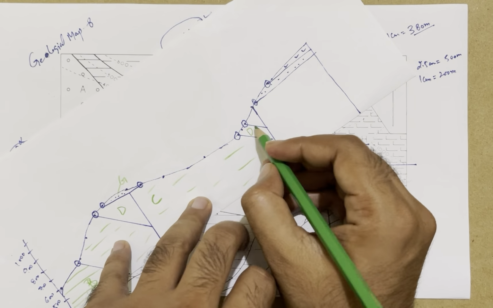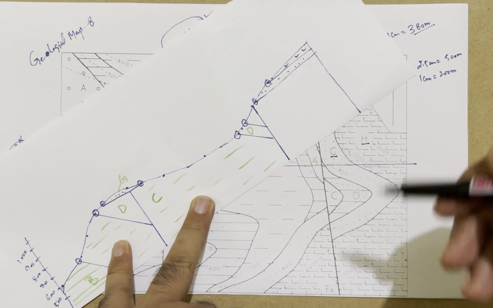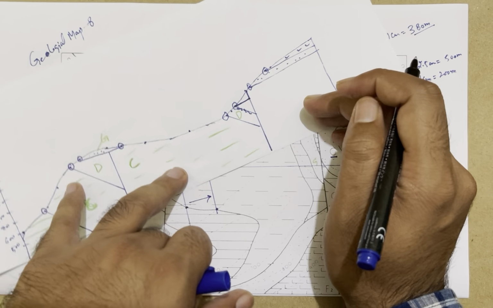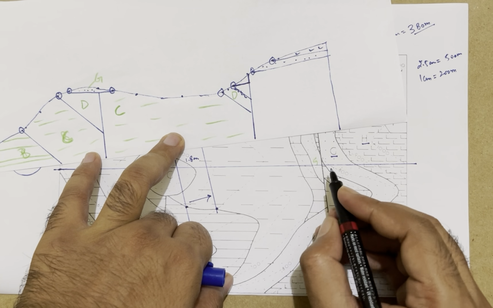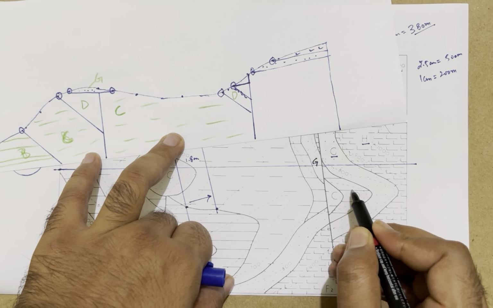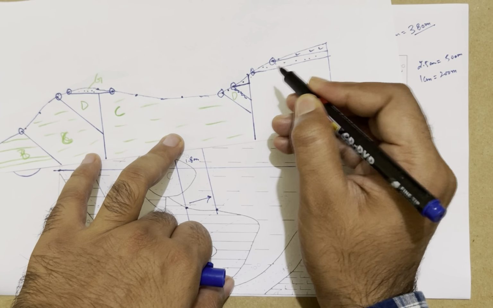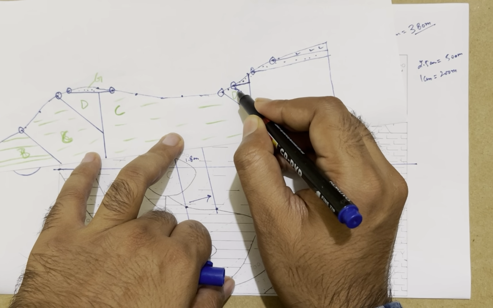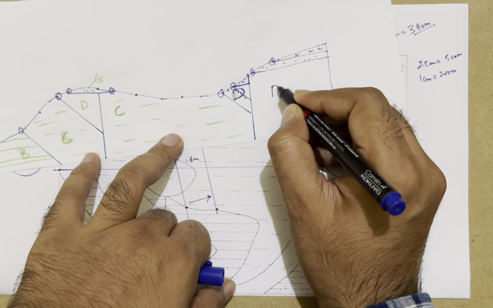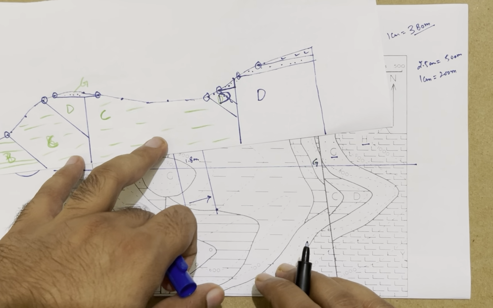So we are not plotting it like this. We have to plot it horizontally. This is G, it's part of G. And after G we are again getting some patch of D. This is our dotted part. This whole part is our D. This whole part is our D, and this is again our D.